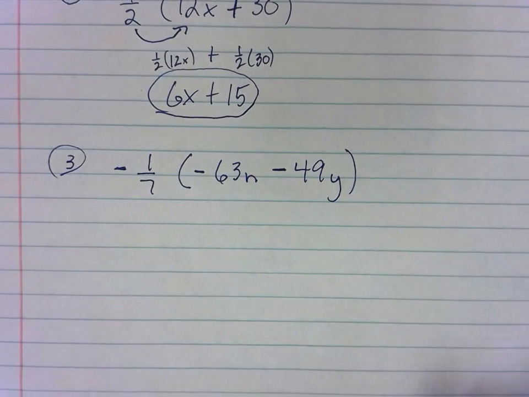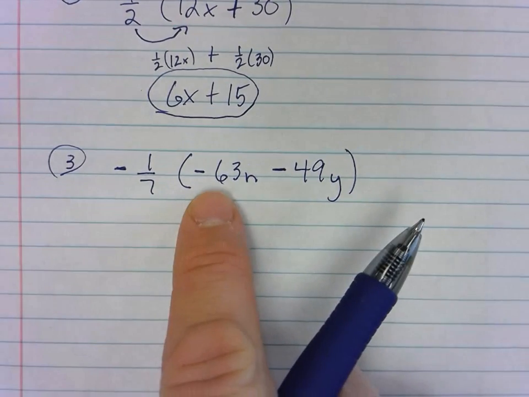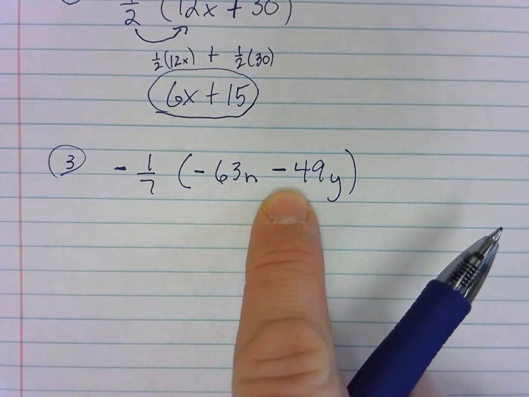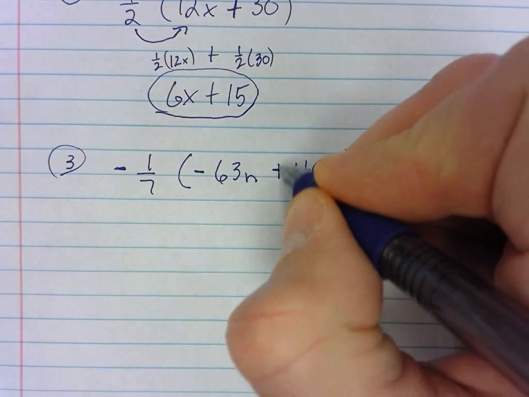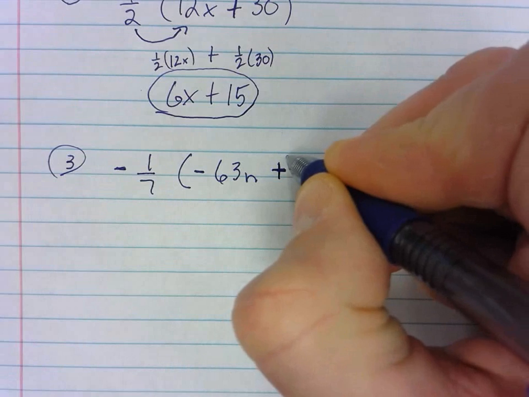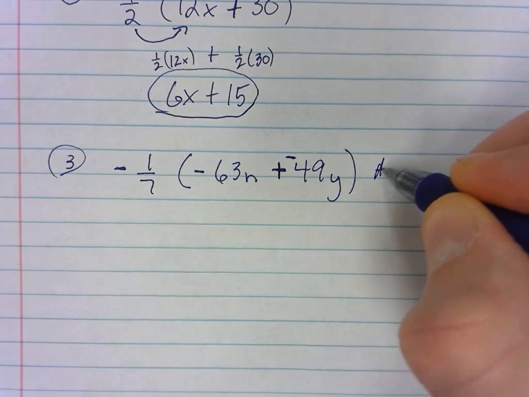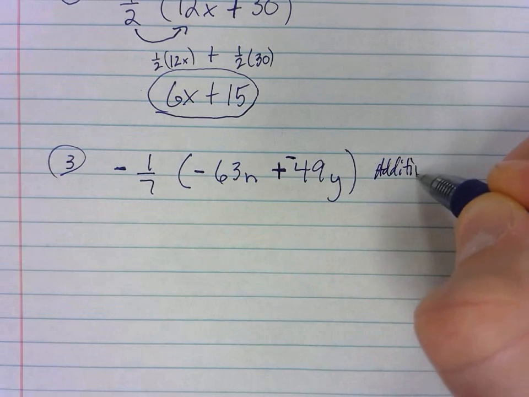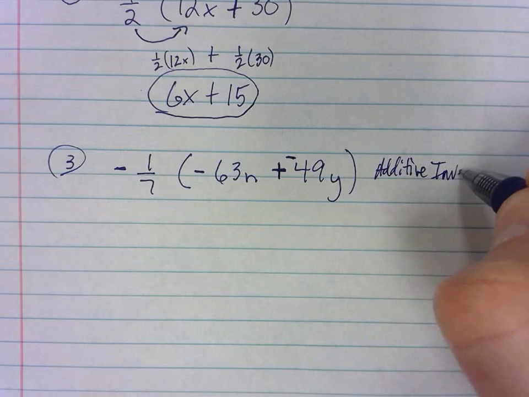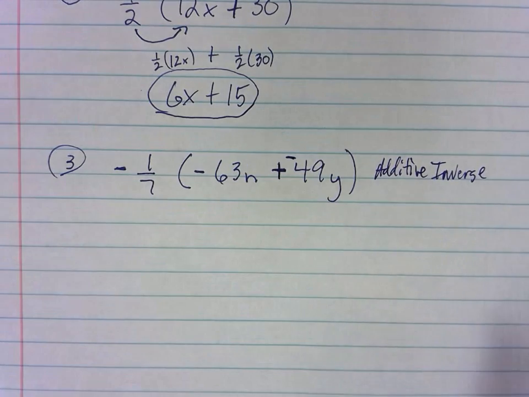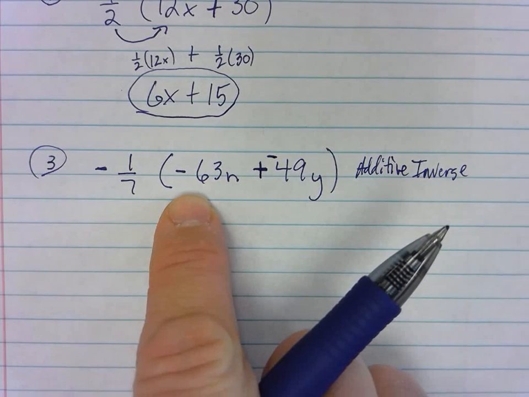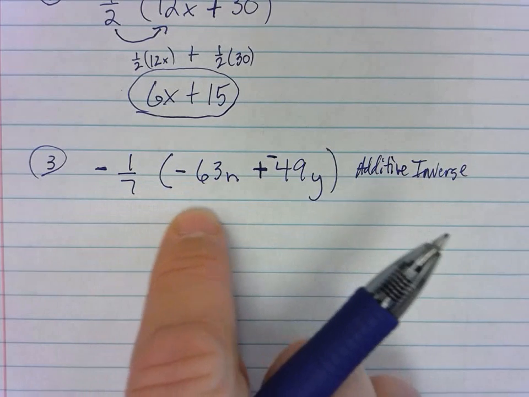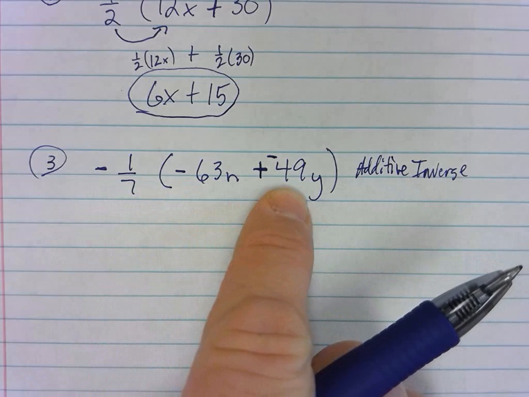Alright, so first thing I see is that's a negative, that's a negative. Hey, there's a subtract sign there, okay? So on that subtract sign, I'm going to do additive inverse. Additive inverse on the subtract signs. So don't forget that. Now I'm doing -1/7 times -63n, and I'm going to do -1/7 times -49y.